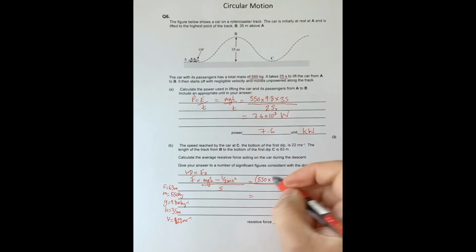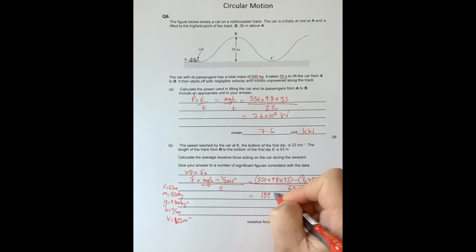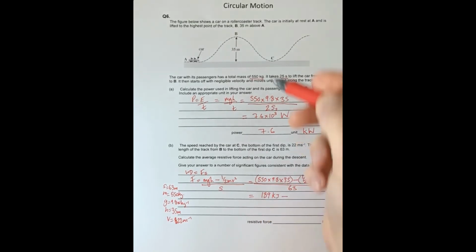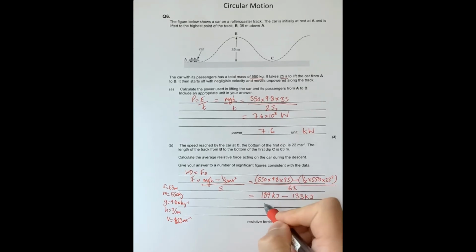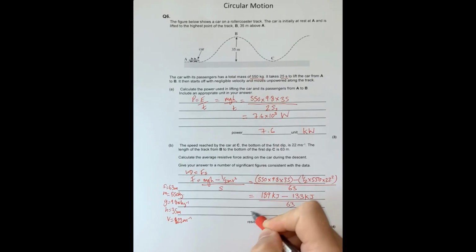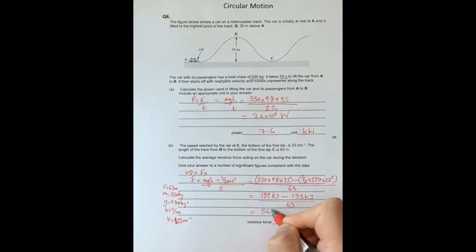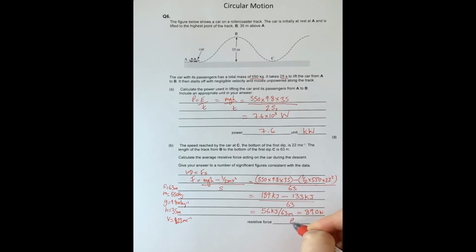If you put this into a calculator, you'll get 189 kilojoules of initial gravitational potential energy. The kinetic energy, if it's traveling this fast, comes out as 133 kilojoules. The difference is 56 kilojoules, divided by 63 meters, and that comes out as 890 newtons. So 890 newtons, two significant figures.